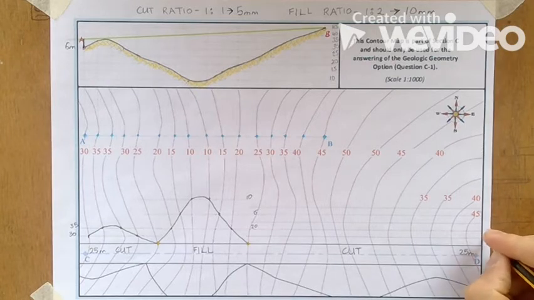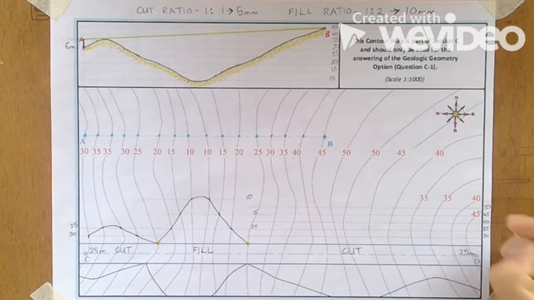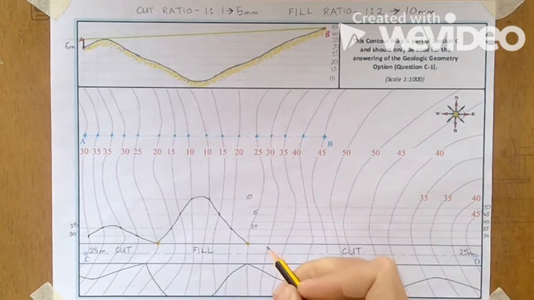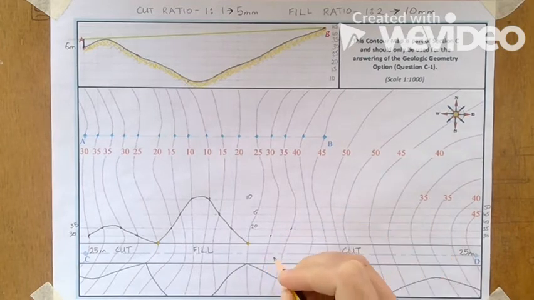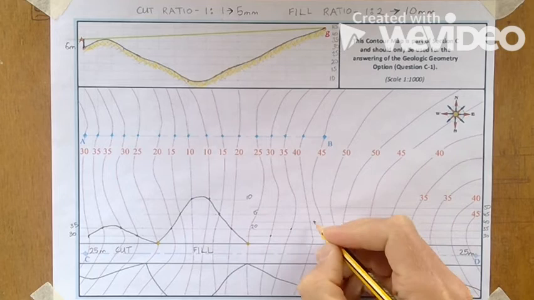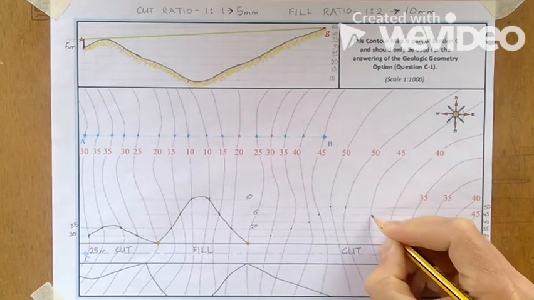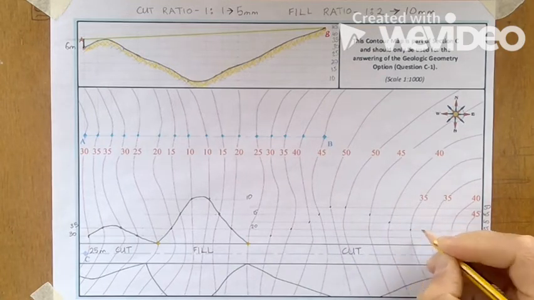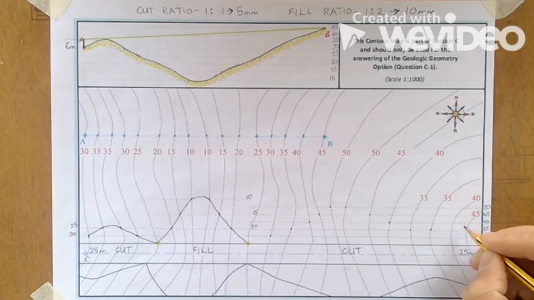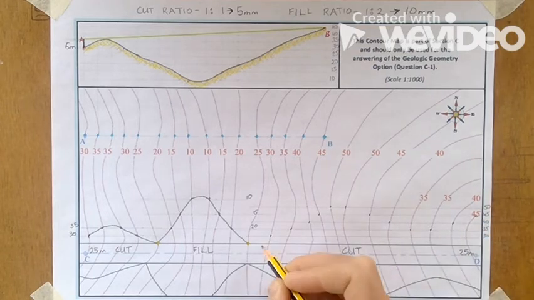So this is going to have a height of 30, 35, 40, 45 and 50. Okay, and then again identify on your contour where each cross, and join up your points.